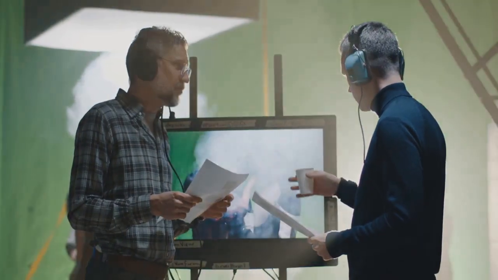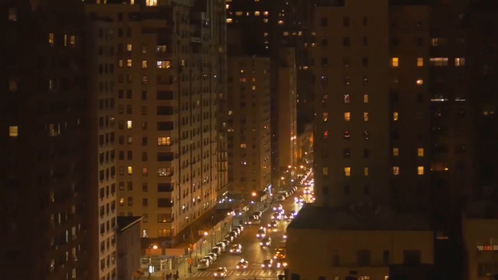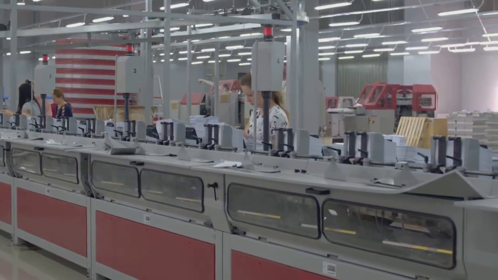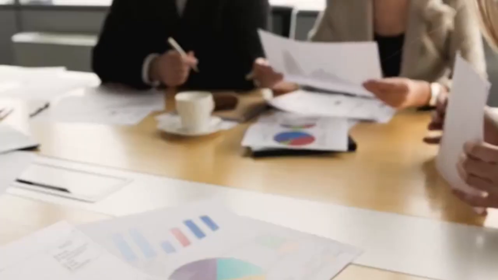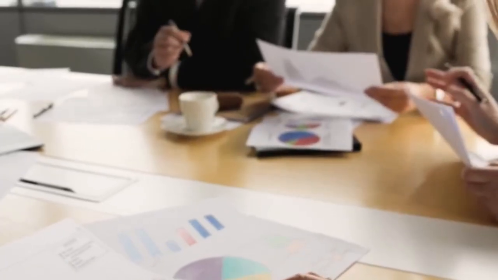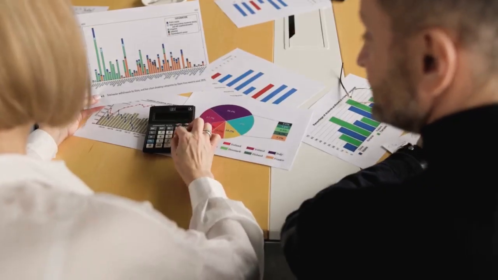Section 5. Why GDP matters. GDP is a vital measure of a country's economic health. It tells us how much is being produced, earned, and spent. This information helps governments make informed decisions about economic policy. It also helps businesses make investment decisions.